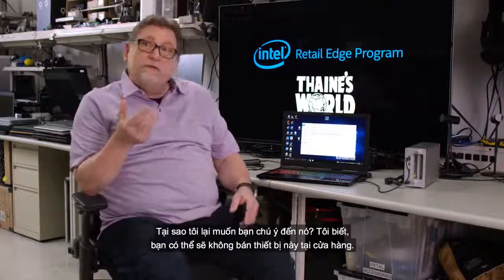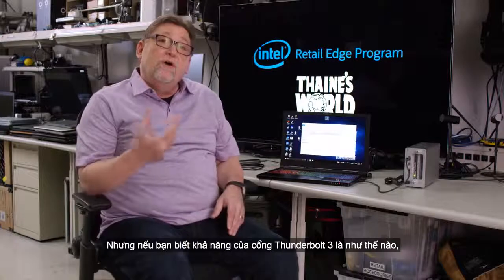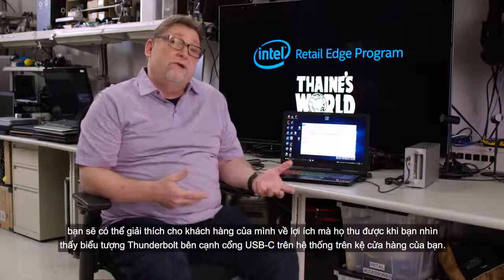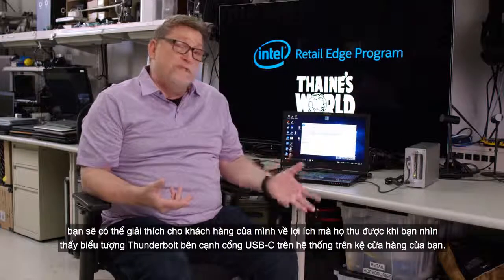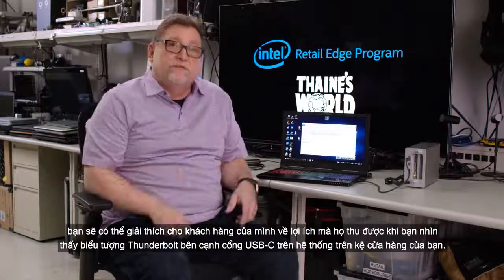And why am I bringing it to your attention? I know you're probably not going to sell this device in store. But if you know how capable the Thunderbolt 3 port is, you'll be able to explain to your customers the benefit they get when you see the Thunderbolt symbol next to a USB-C port on the systems on your shelves.